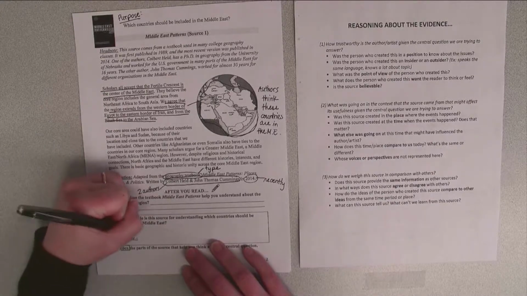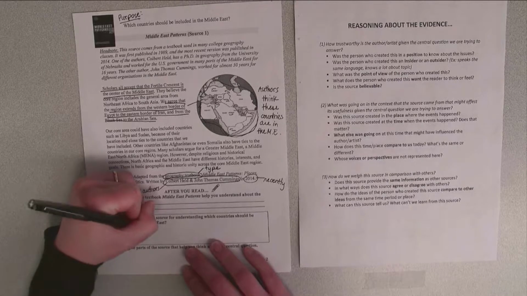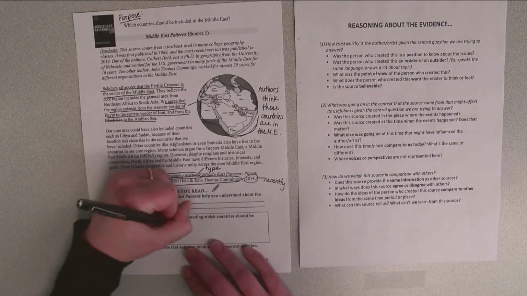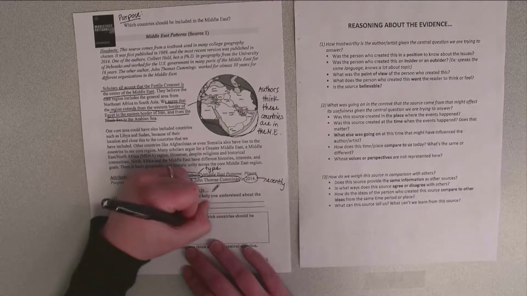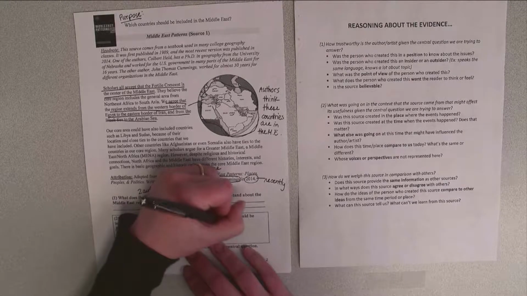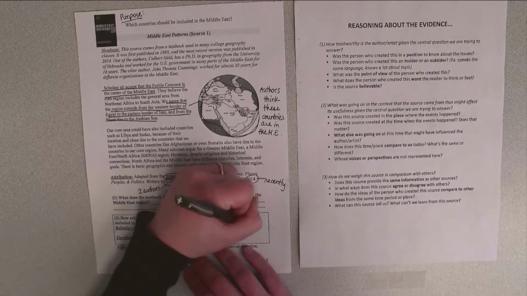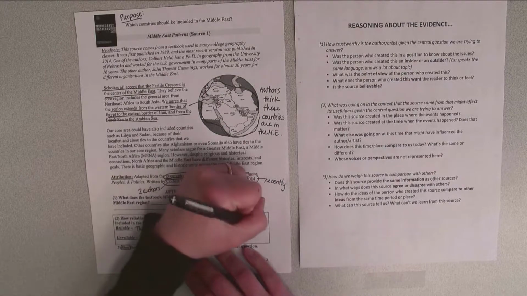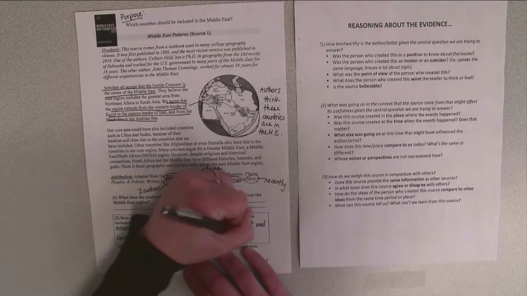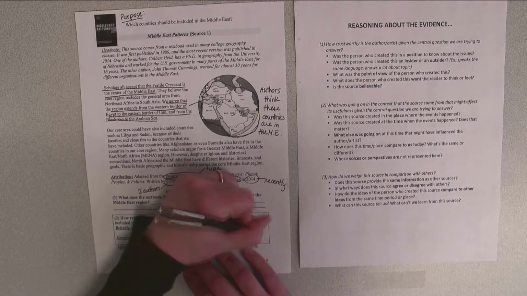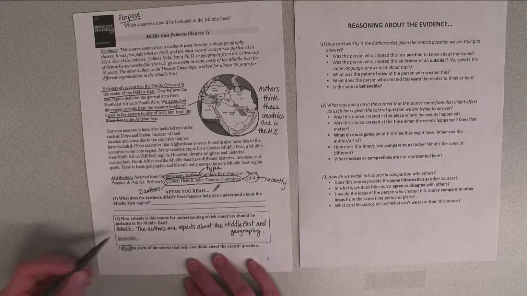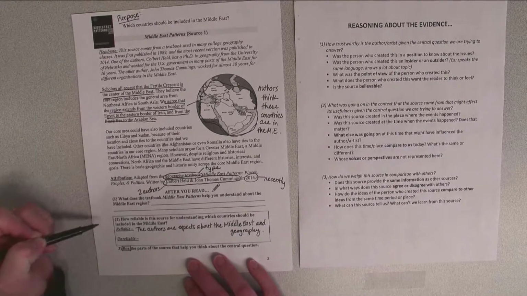So I'm going to say the authors are experts about the Middle East and geography. Try to come up with one other reason why this source is a reliable source of information.